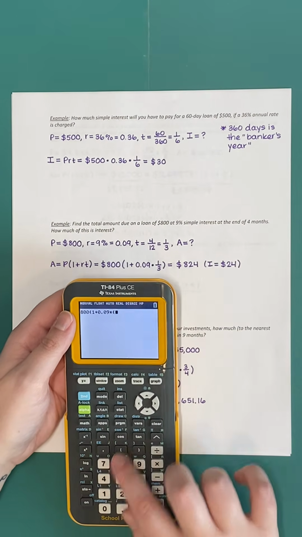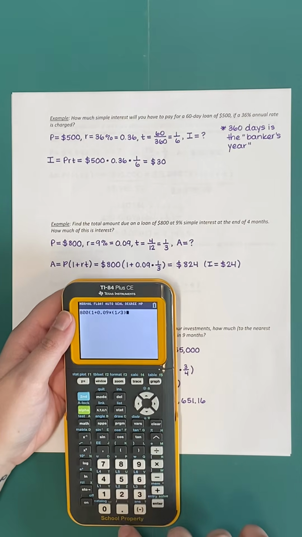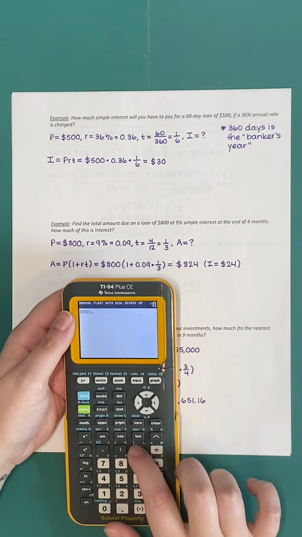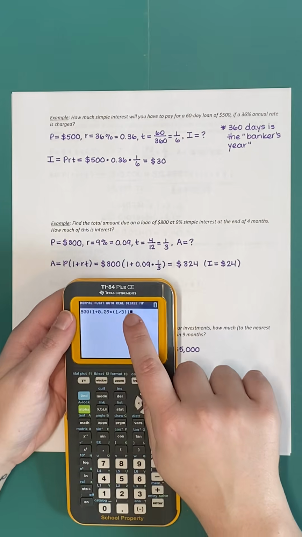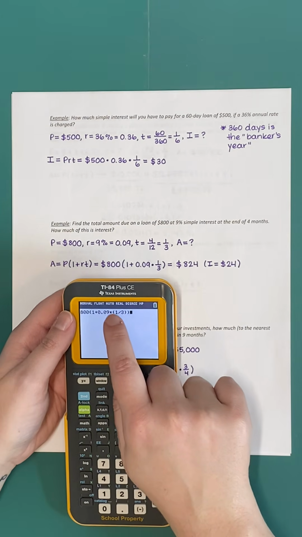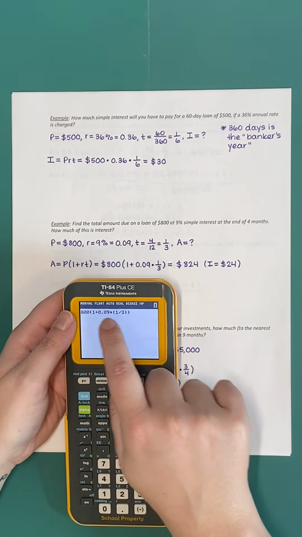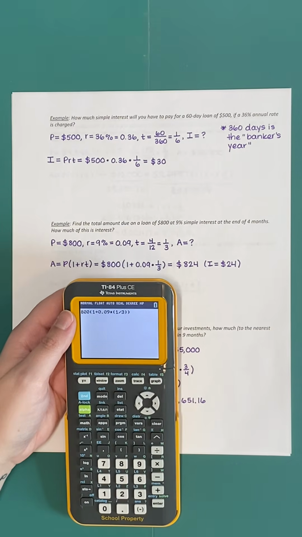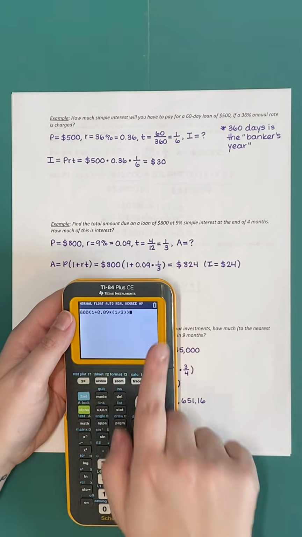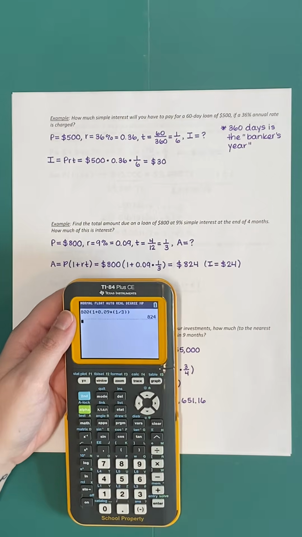And again, I like to put parentheses around the fraction, that way I know that it's grouped correctly. And then make sure you close every set of parentheses. So I have parentheses around the 1/3, and then I have to close the parentheses that I started after the 800. And so that's going to be everything we want. I can hit enter, and that's going to give me my value.